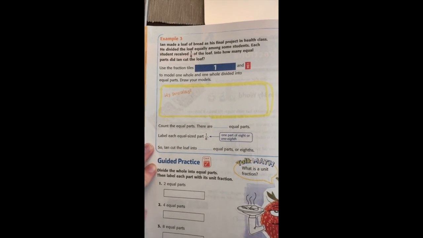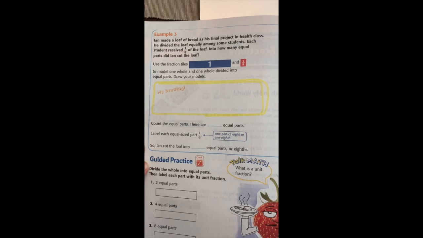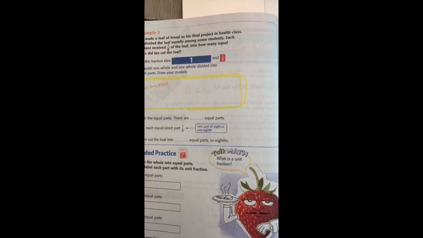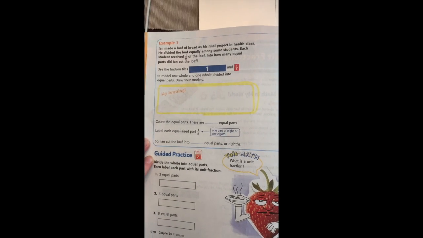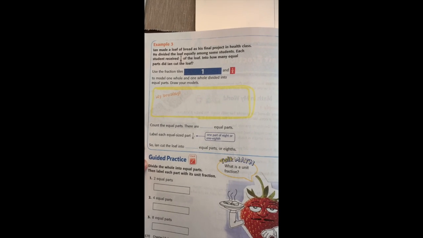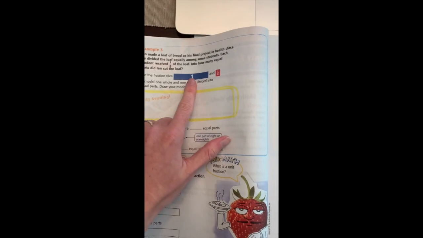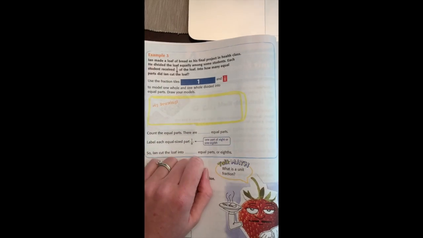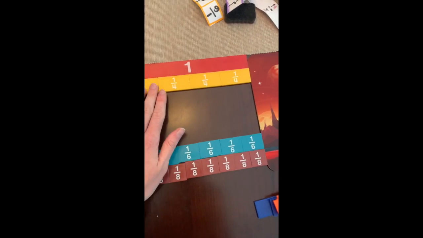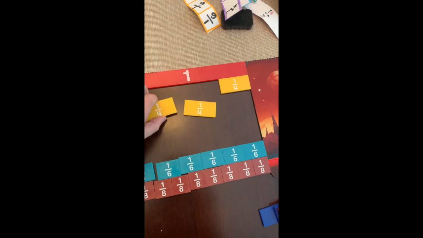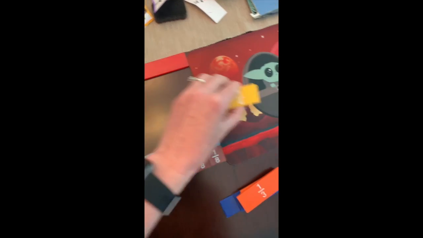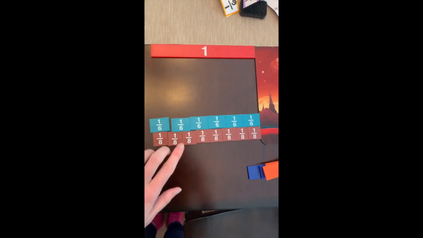Example 3. Ian made a loaf of bread as his final project in health class. That sounds like a fun health class and a tasty one. He divided the loaf equally among some students. Each student received 1/8 of the loaf. Into how many equal parts did Ian cut the loaf? Use the fraction tiles, 1 whole and 1/8. So friends, we need to see how many 1/8 tiles it takes to make 1 whole.